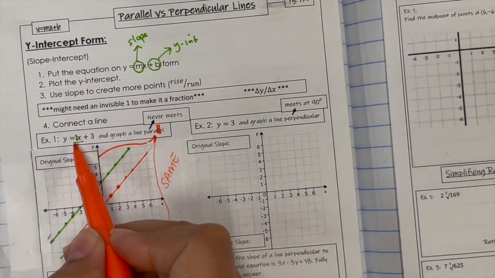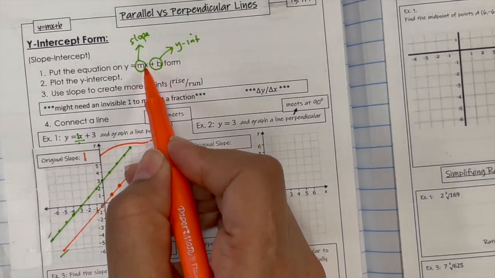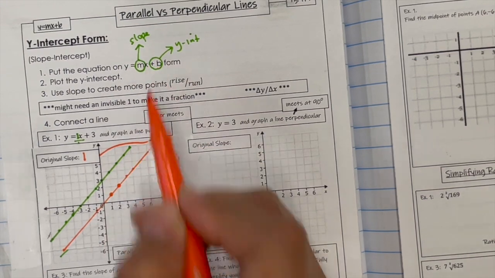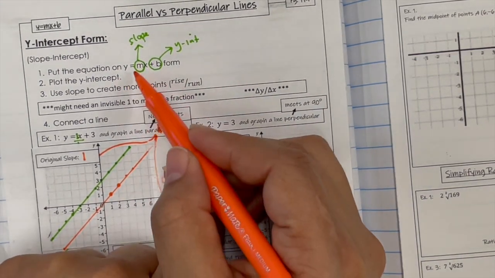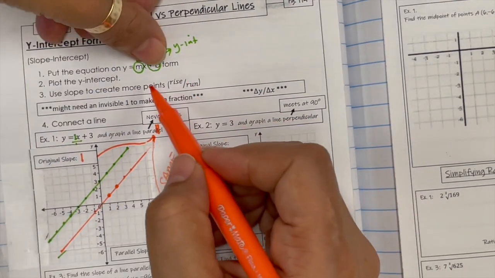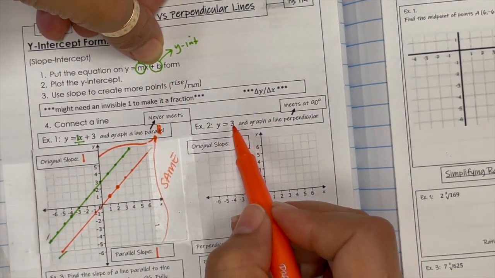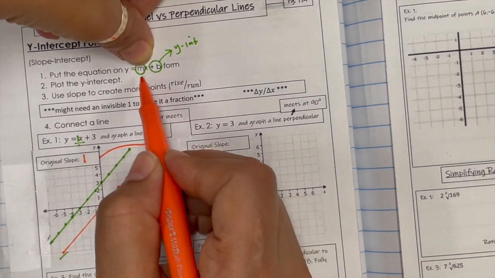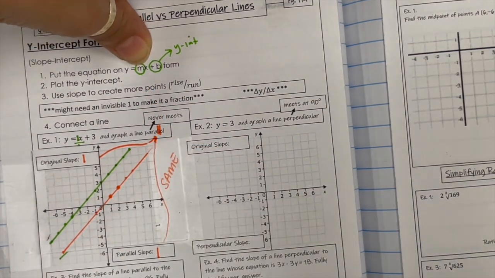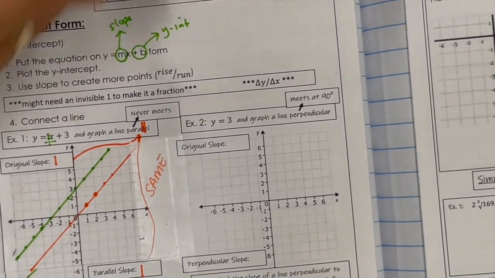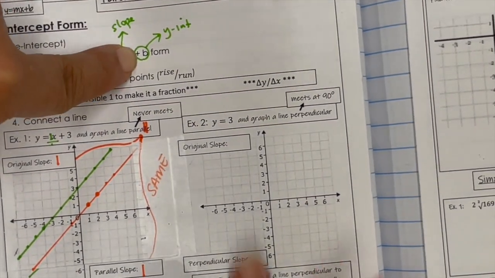Now, this is in the form mx plus b. In other words, it's an x, a slope, and a y-intercept. If you look here, this is just y equals a number, which means it's just the b, right? So it crosses at y equals 3, but there isn't an mx. And what does that mean if there isn't an mx? That mx is 0. So the slope is 0 and it crosses at 3.